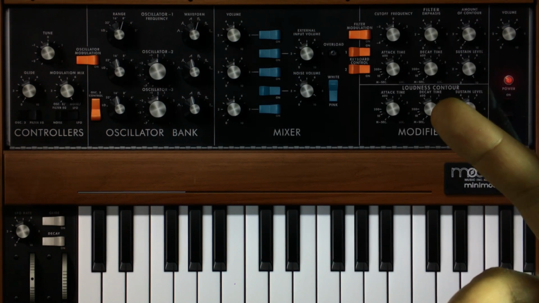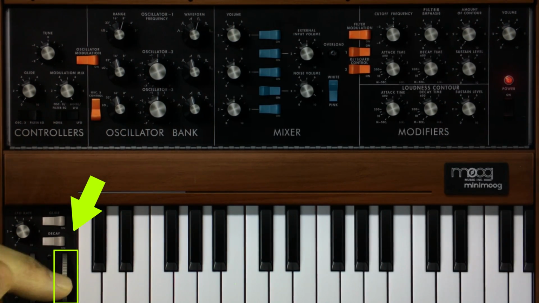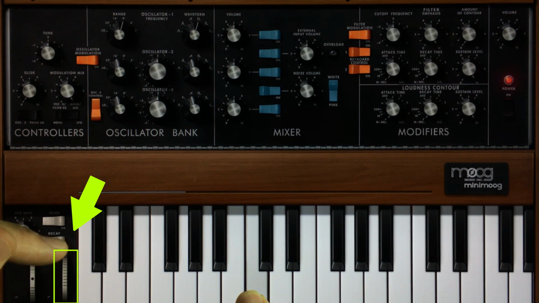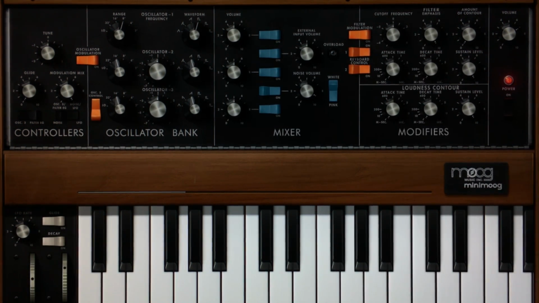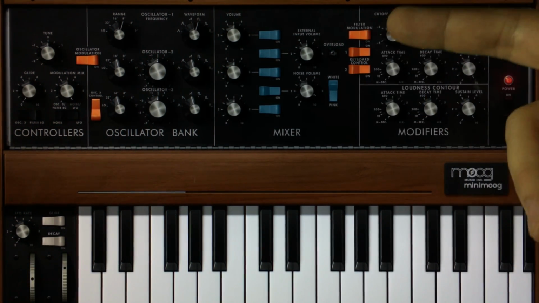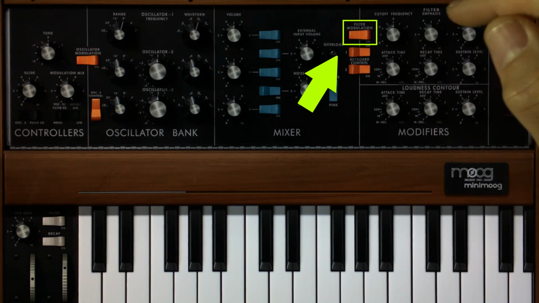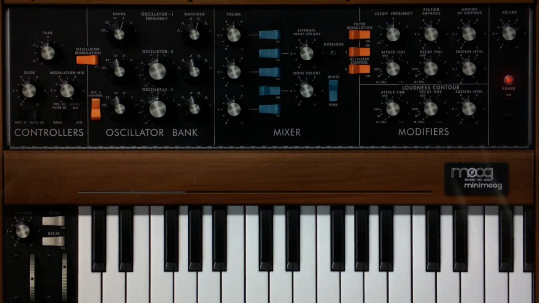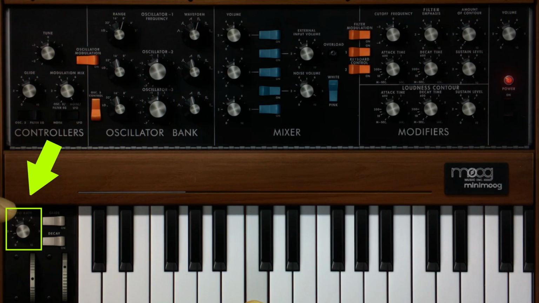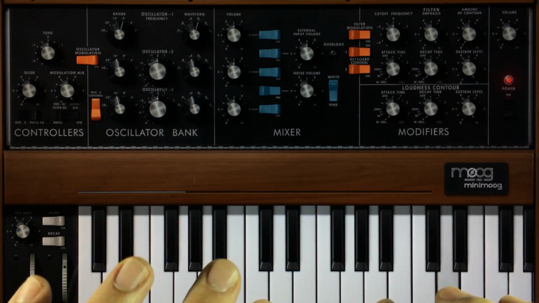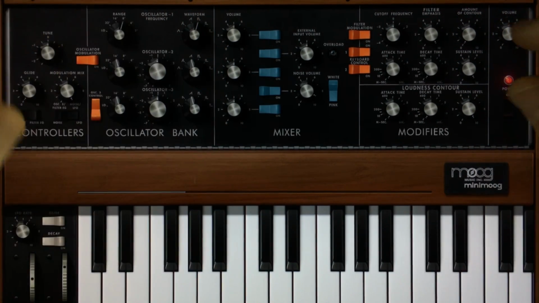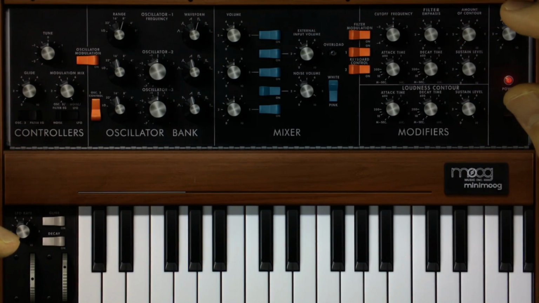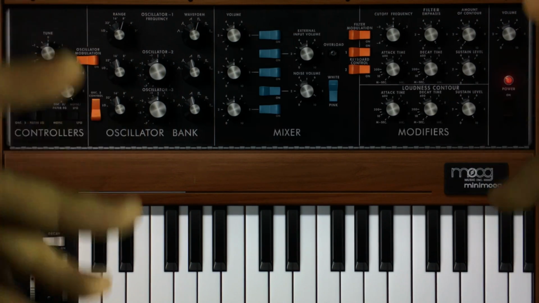Now, to actually add modulation, we have to pull up on the modulation wheel, but we're not gonna hear anything yet. And that's because we have to make sure that we're actually modulating the filter. And to do that, we turn on the filter modulation. So I'm using the LFO and I'm now going to increase the rate of the LFO.